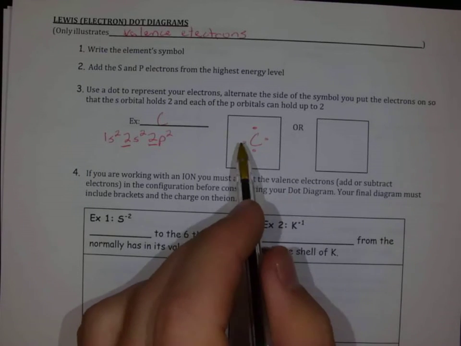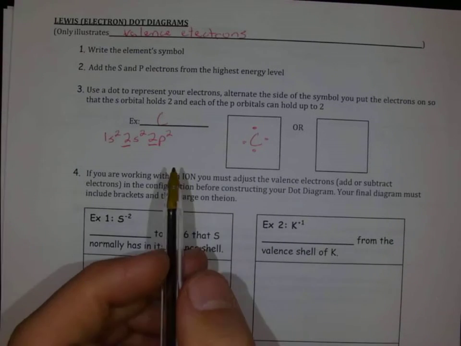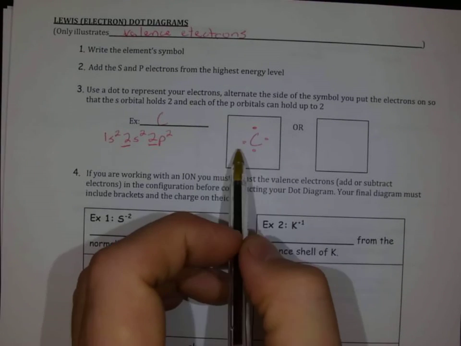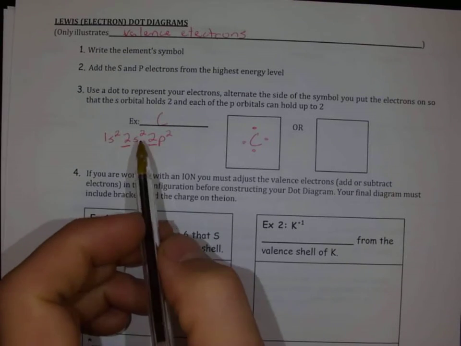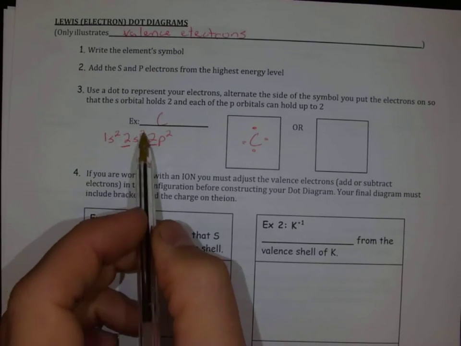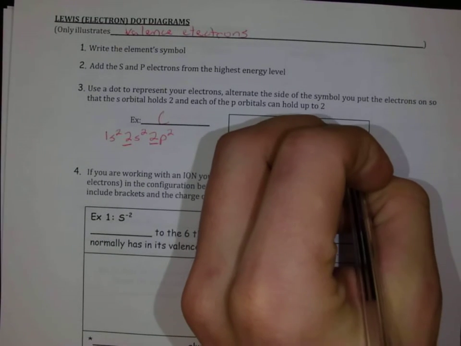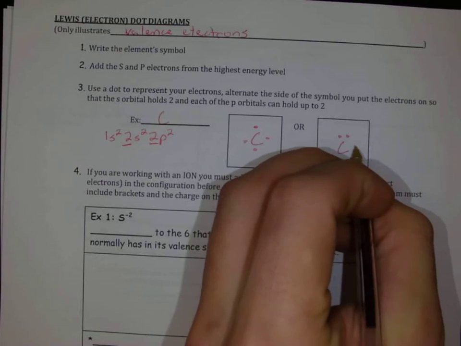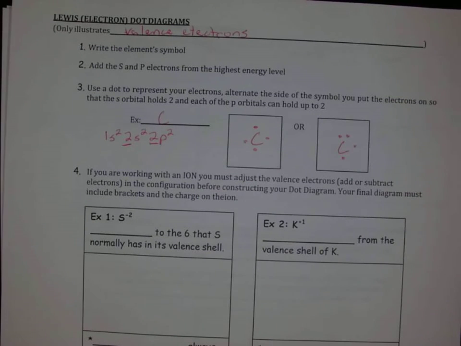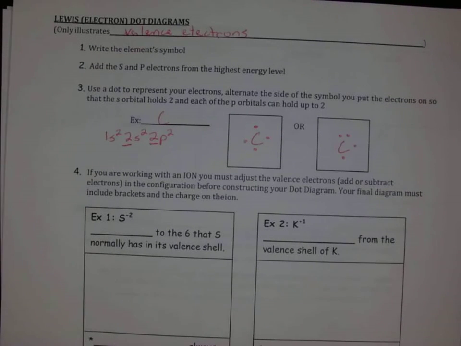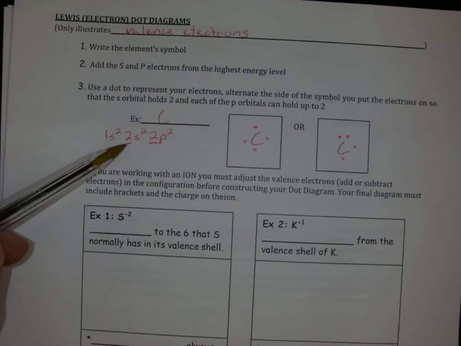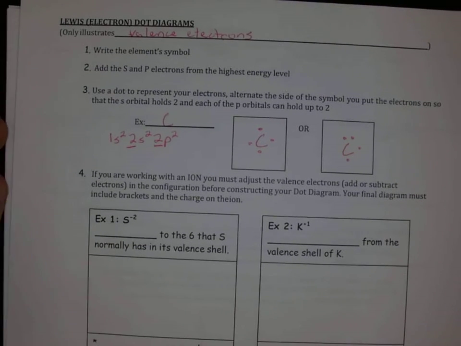Each dot now represents an electron. I can either do the 4 all spread out like this, or I can show that 2 of them are in an s orbital by writing carbon with 2 electrons together, and then 1 electron and 1 electron. Again, our valence electrons are the electrons that are in the highest energy level.